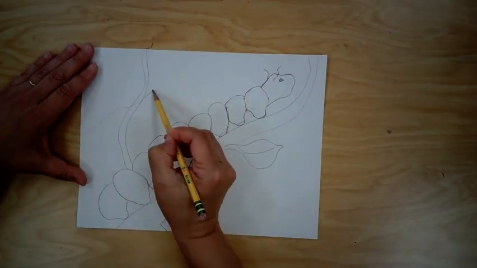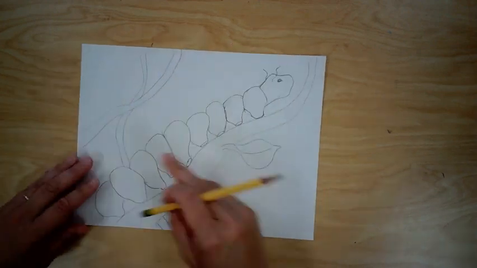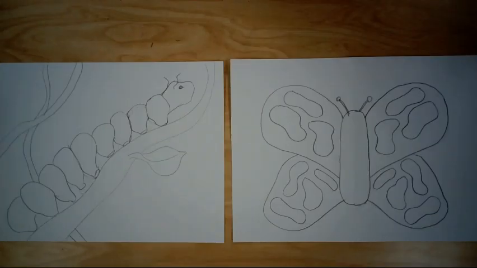And then after you draw your animal, draw in some background, and when you color this in, you're going to need to color it in completely, or else the optical illusion won't work. All right, these are my two drawings, and next time we're going to color it in.